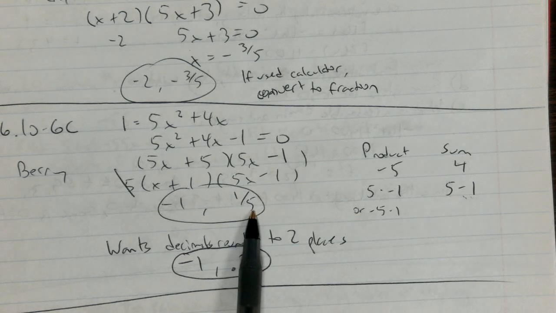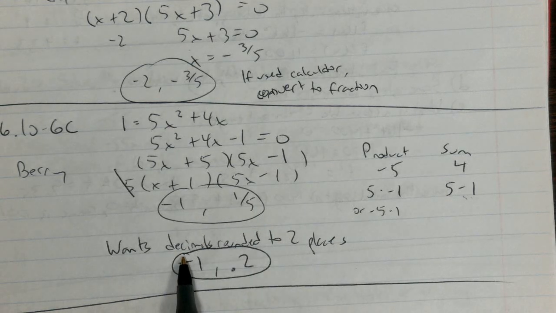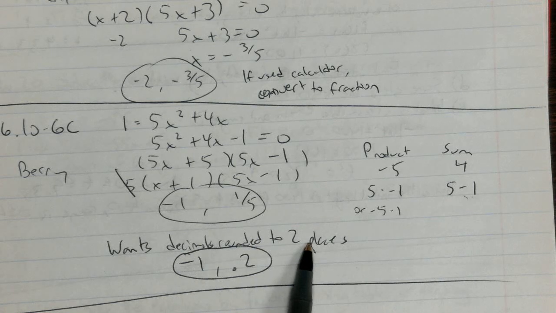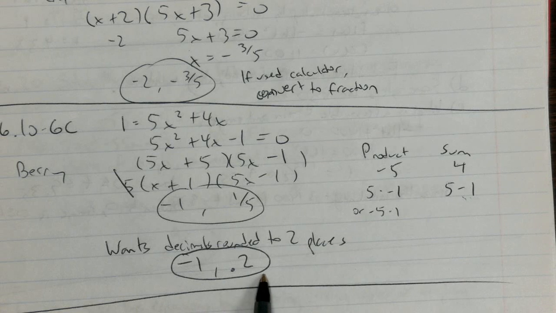Now the difference between this one and the previous answer is this time it wants decimals rounded to 2 decimal places. So make sure you're reading your directions carefully or it will count it wrong. So this one you would want -1 and also 0.2.